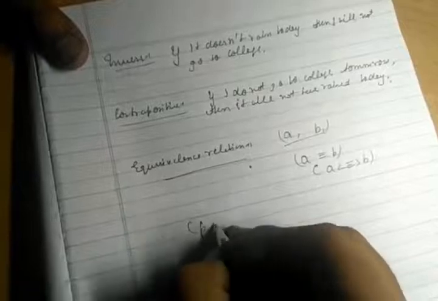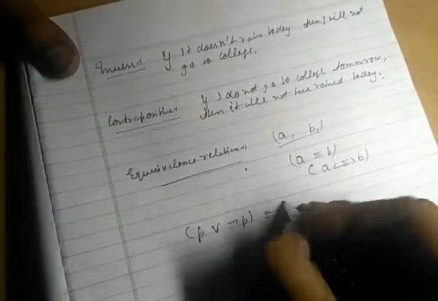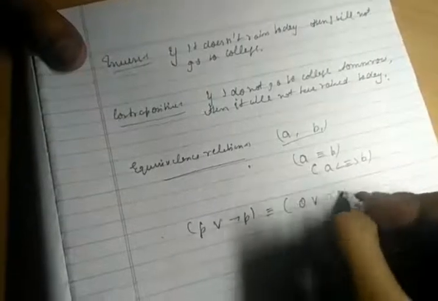Suppose it's a question like P disjunction negation of Q is equivalent to this. How will you show that these are equivalent?